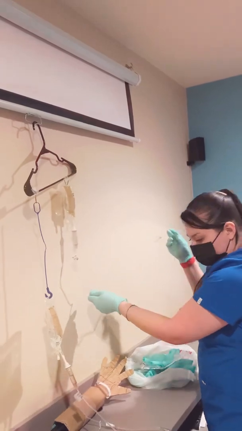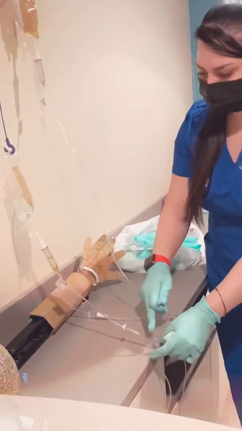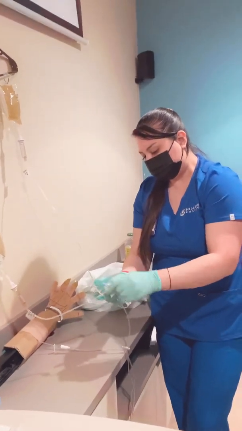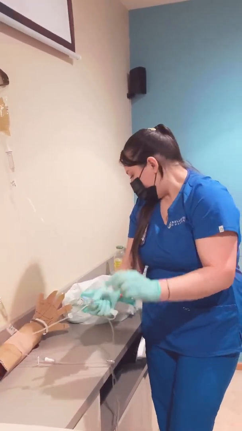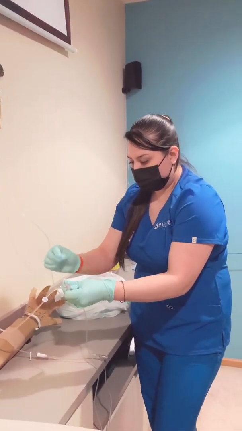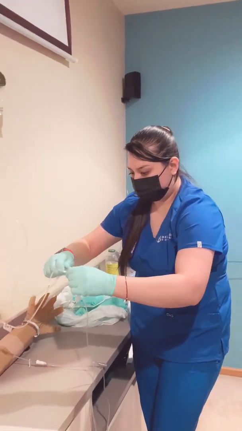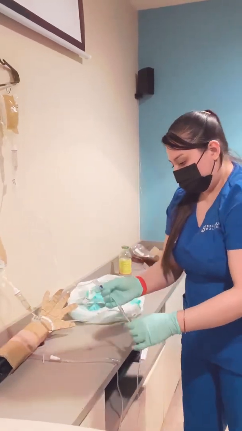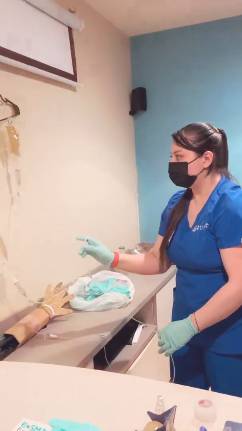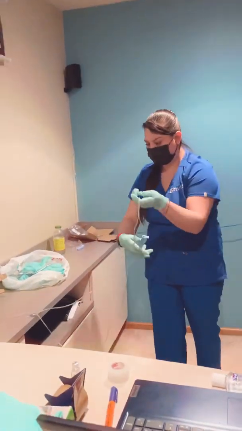Okay. And then you're going to grab your alcohol wipe and find the hub that is closer to the chamber. I found it, so I'm going to wipe for 30 seconds with alcohol. Sterile technique, remove your cap and attach it to the hub, just like that. And then you're going to unclamp the first one from the secondary line, and you're going to control your rate on your primary line.